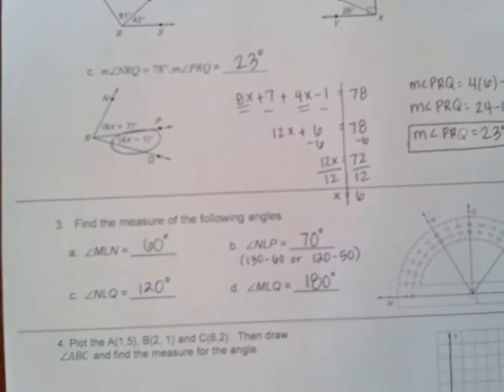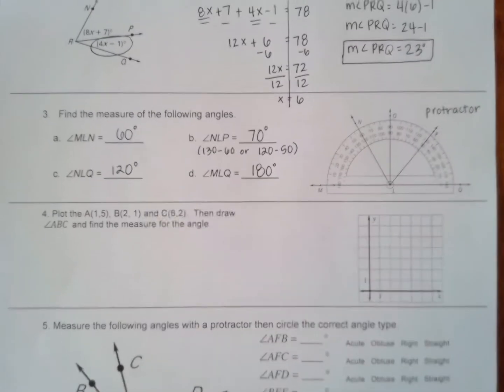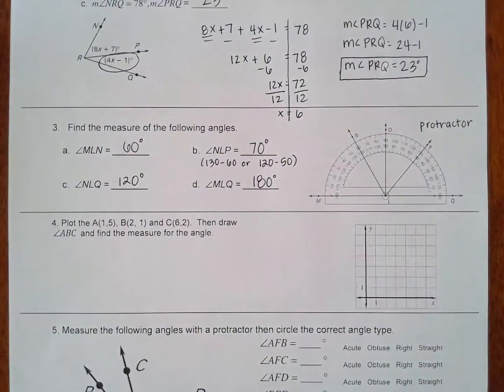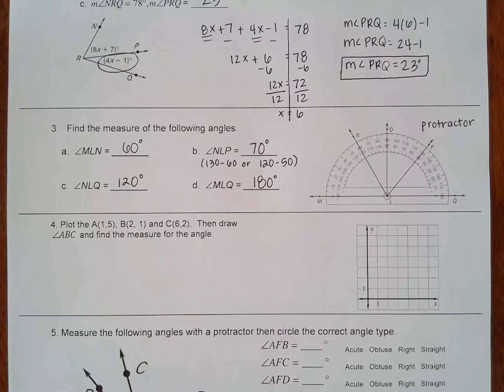So for the next one, I'm going to zoom back out a little. Just give me a second to get this set up straight. So for example number 4, the directions to the question want you to start by plotting these points on the graph.